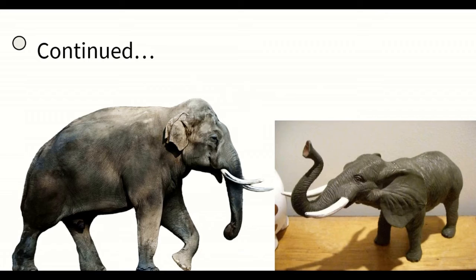The actual elephant is there as well as the toy elephant is there. I'm asking you to push the actual elephant which is standing in front of your home now. Is it possible for you to do it? Yeah? Fine, it's not possible for us to do.